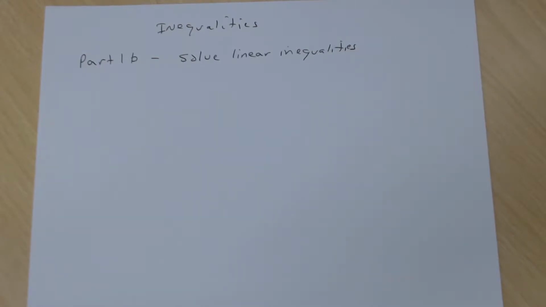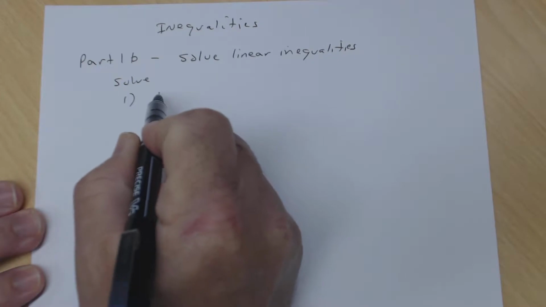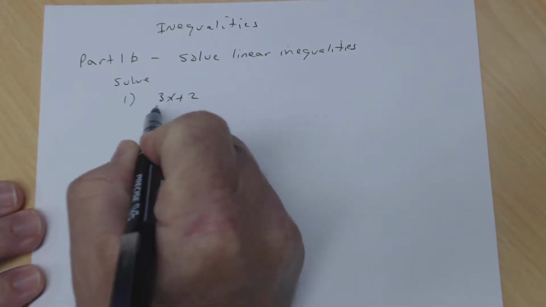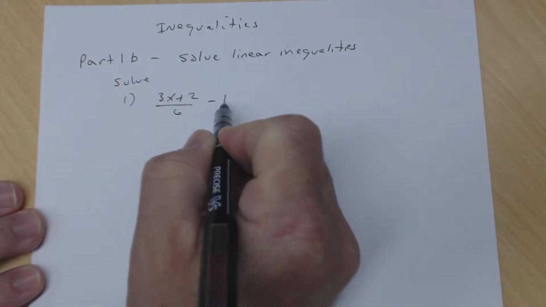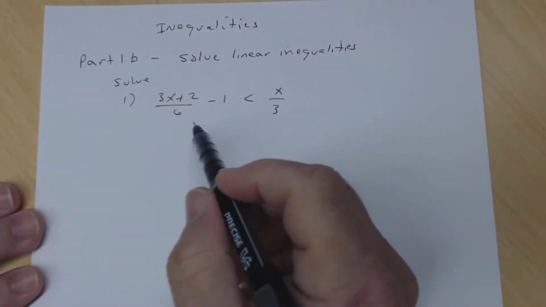Okay, so in part 1b of inequalities, we're going to continue solving linear inequalities. Let's go ahead and solve each inequality. Number one, suppose we had (3x + 2)/6 - 1 < x/3. All right, so I want to solve this inequality.